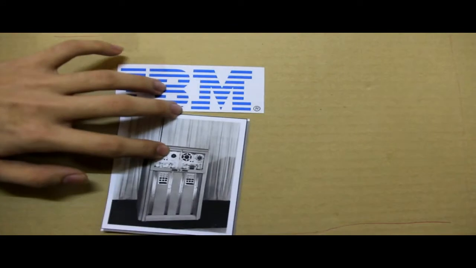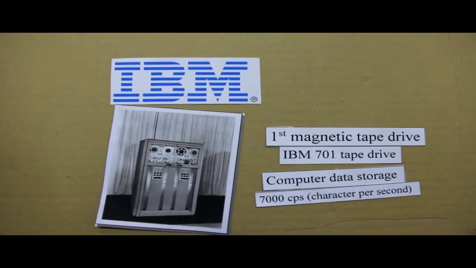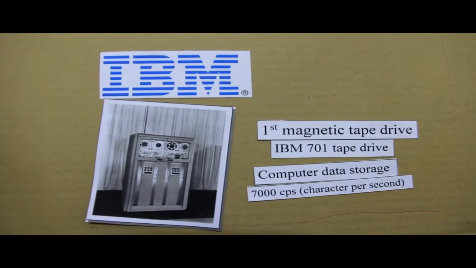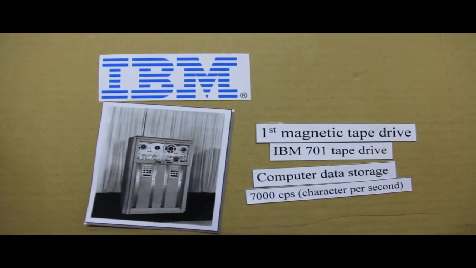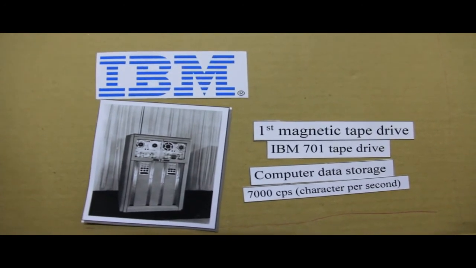And then, IBM marketed the first magnetic tape drive, named the IBM 701 tape drive, in 1952. It was then adapted to IBM's first commercial computer for data storage. It was able to record 7,000 characters per second.